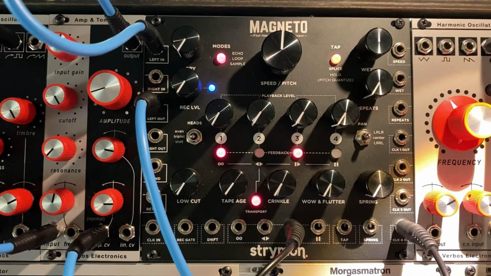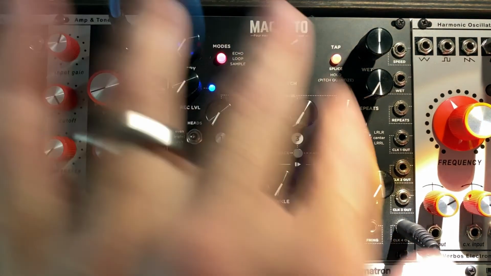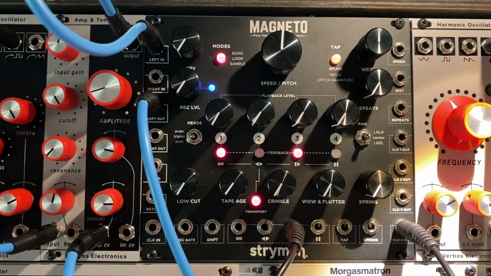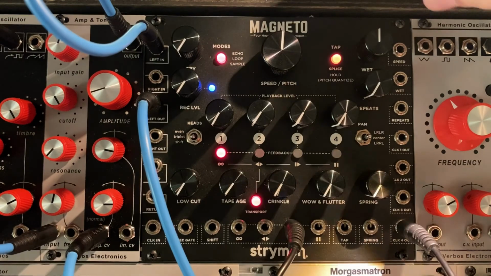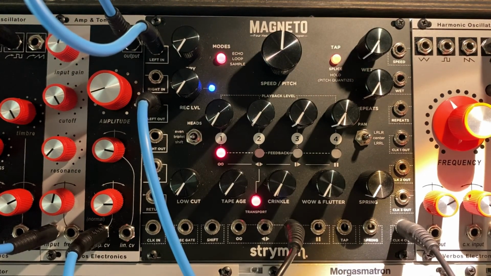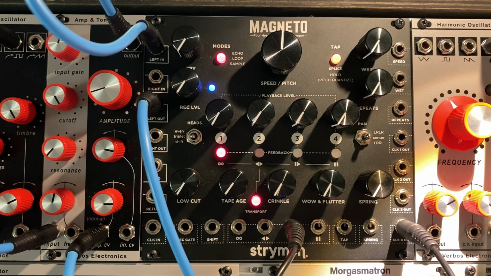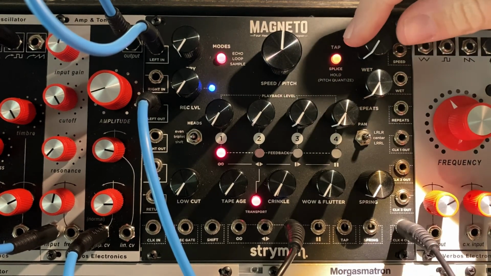Now, all of these you can patch, so that it does all of this. Now, this is a little bit different than, well, actually, it's a lot different than, say, Morphogene. Morphogene does granular synthesis. This does not.